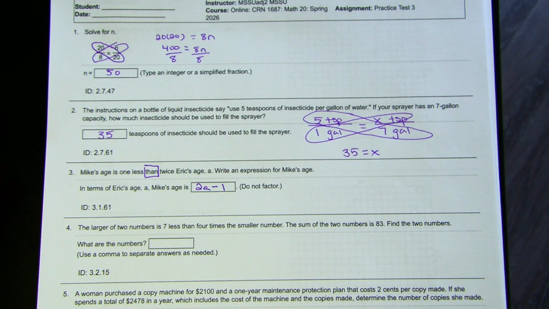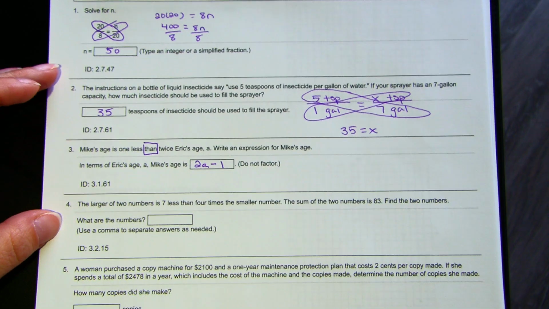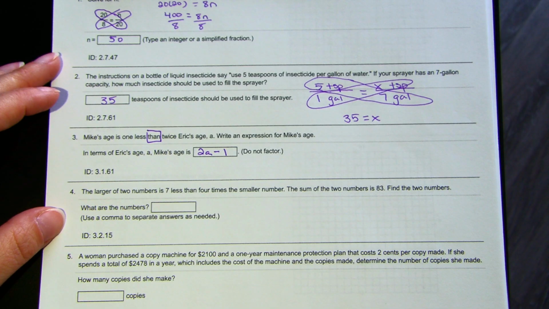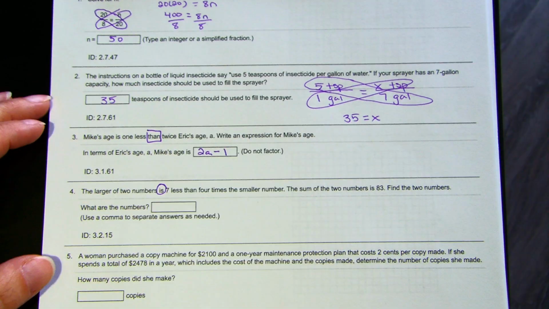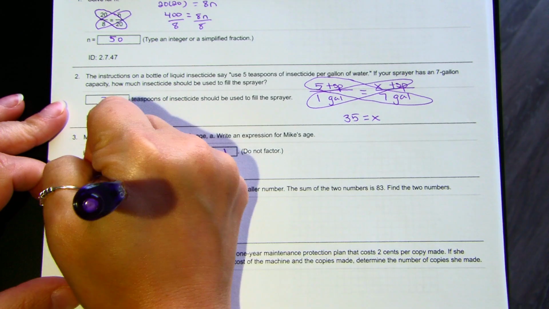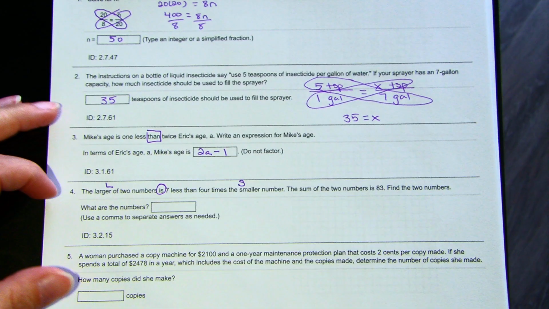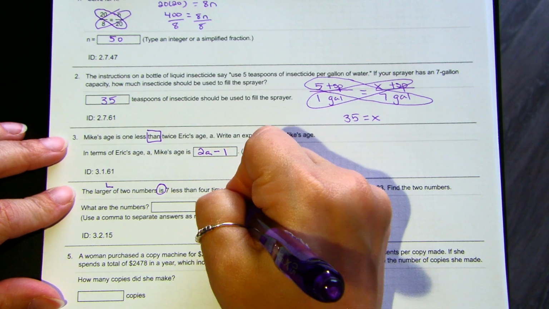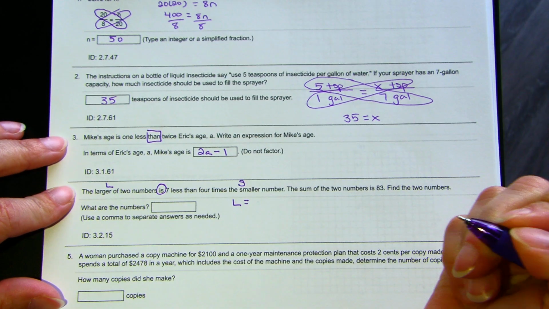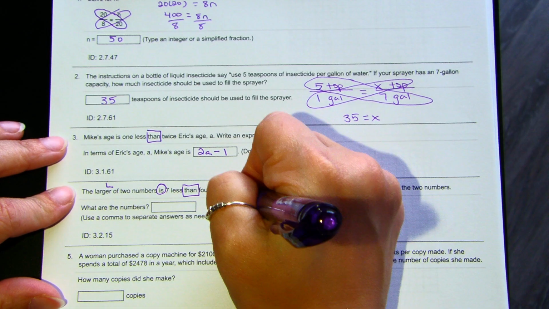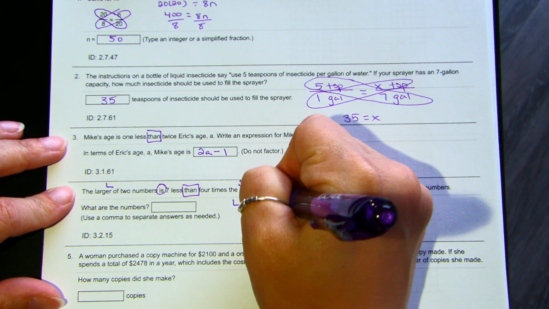All right, we're going to find two numbers. It says the larger of two numbers is, right there's a little word is, that's where we put an equal sign. And since we have a larger and a smaller number, I'm going to say the larger number is L, the smaller number is S, just for filling out our equations and being able to solve this. So the larger of two numbers is 7 less than, there's that than again, 4 times the smaller. So we'd have 4 times the smaller minus 7. 7 less than 4 times the smaller, so we put the smaller number times 4 minus 7, that's how big our larger number is.